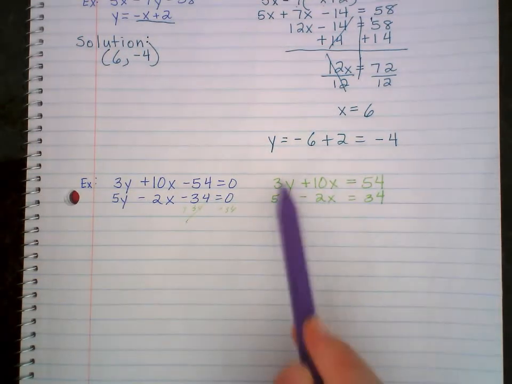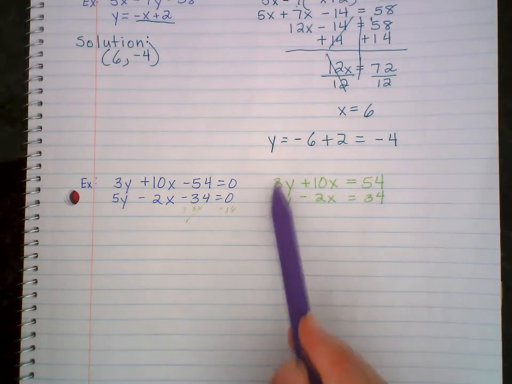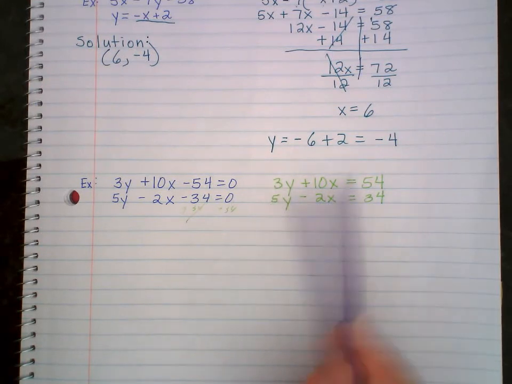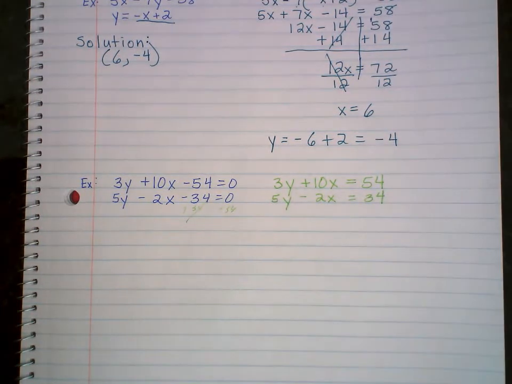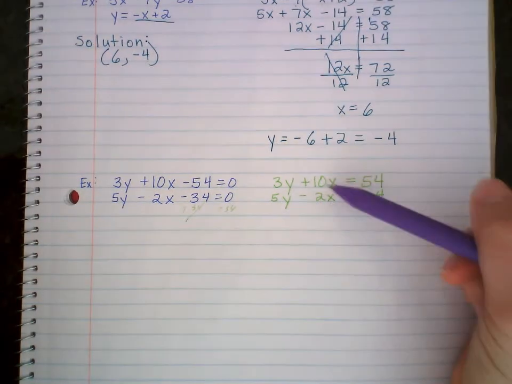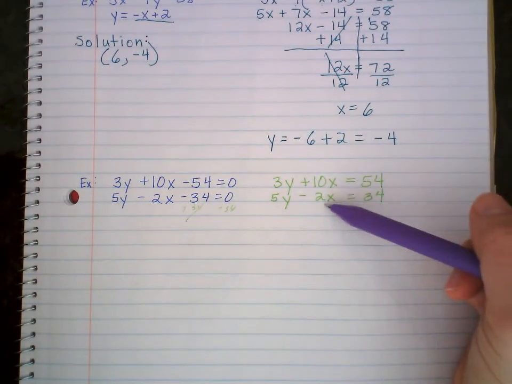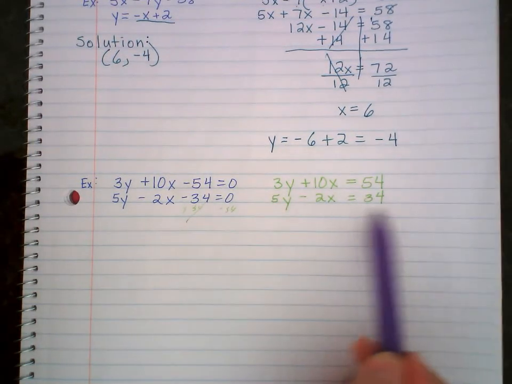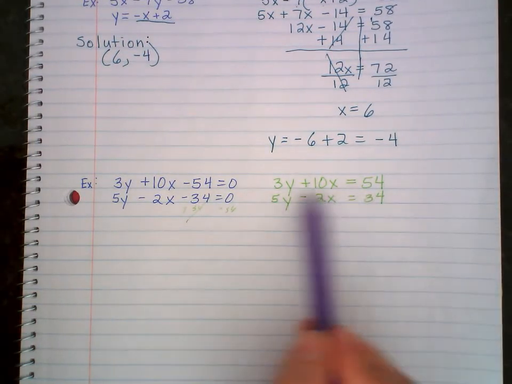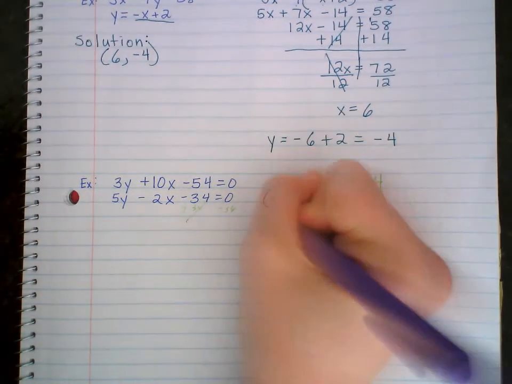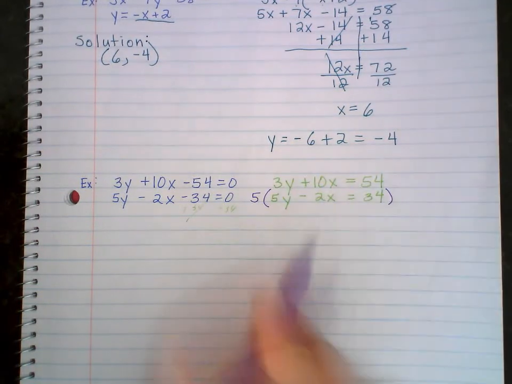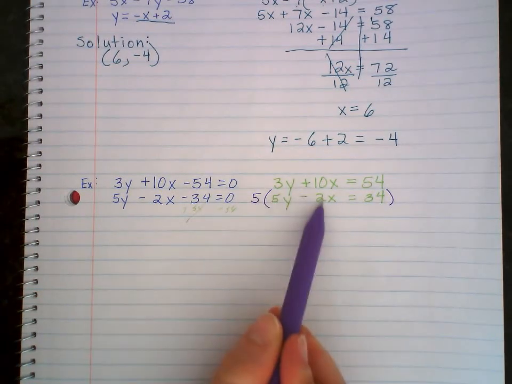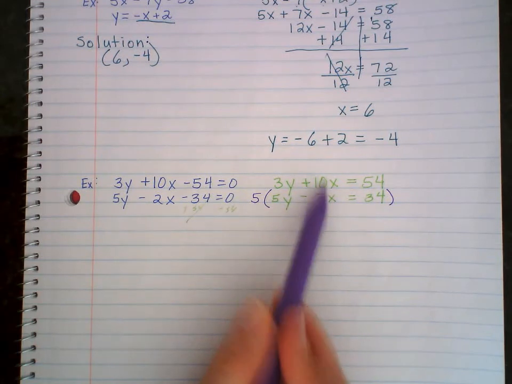So you could multiply both of them and make these the same. I'm going to make them both 15. Multiply the top equation by 5, multiply the bottom equation by 3. What my mind sees, though, is that this is 10x, and this negative 2x can become a negative 10x, and then we would only have to multiply one of the equations. So I'm going to go with that one. I'm going to multiply this equation by 5, because if I multiply this by 5, that's going to become a negative 10x, and then I can cancel those out.